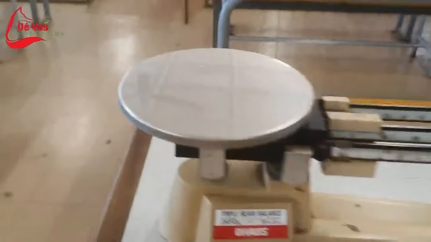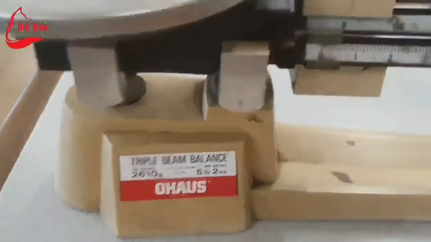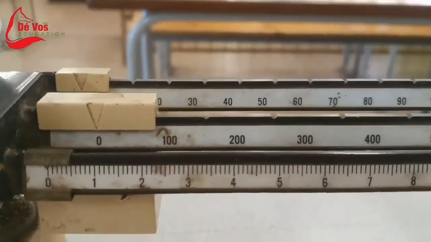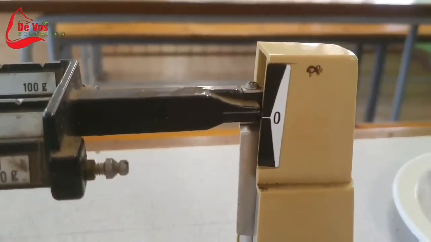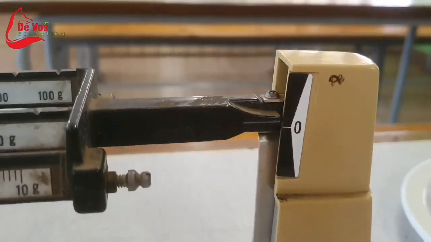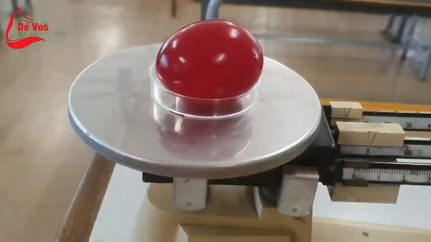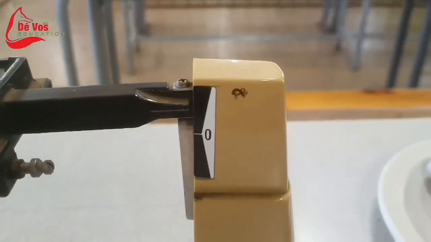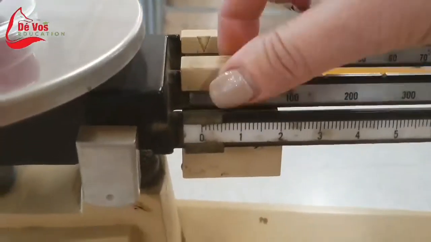The triple beam balance is an instrument used to measure mass very precisely. Such devices typically have a reading error of about 0.05 grams. Its name refers to its 3 beams, where the middle beam is the largest, the far beam of a medium size, and the front beam the smallest. It's important to determine the weight of the eggs before you start with the experiment.